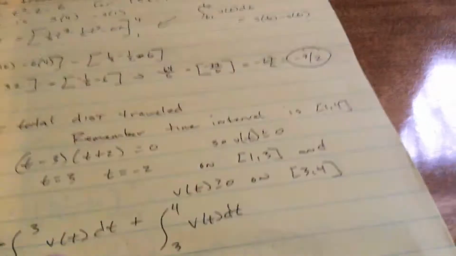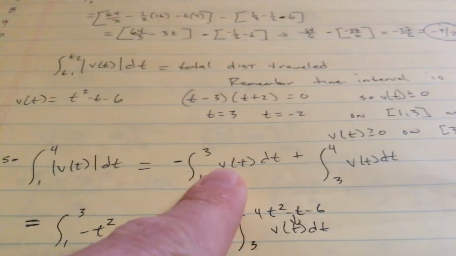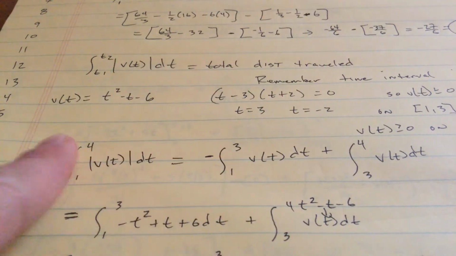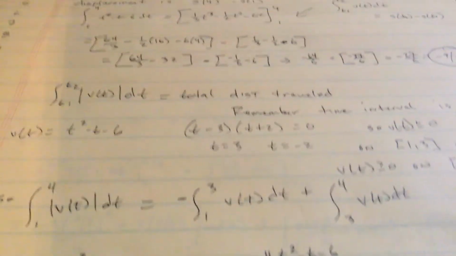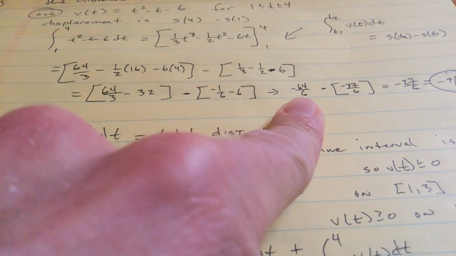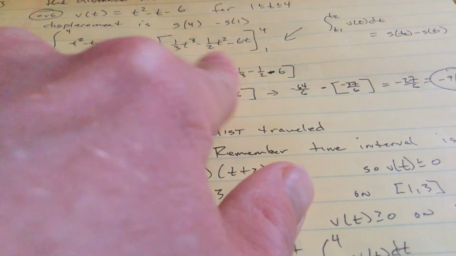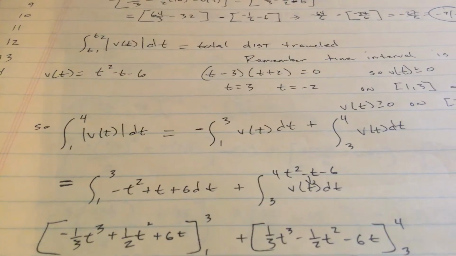But on the time interval 1 to 3, because I'm going to the left, I want to evaluate here the opposite of the velocity function. Okay, so the opposite will give me a distance that is positive. Like on this first one here, notice how my displacement was a negative. My distance traveled would be a positive. See, if I would have put every sign here as the opposite sign, I would have gotten a positive 64/6, and that's what I want. I want a positive distance.